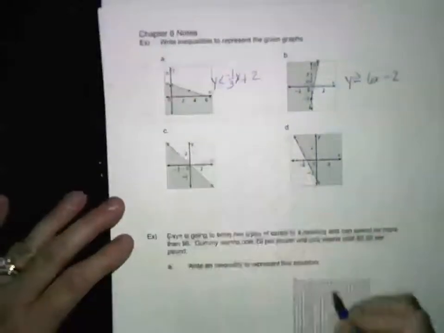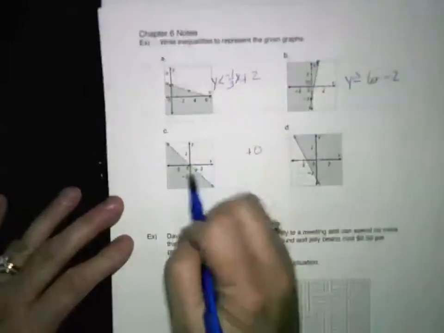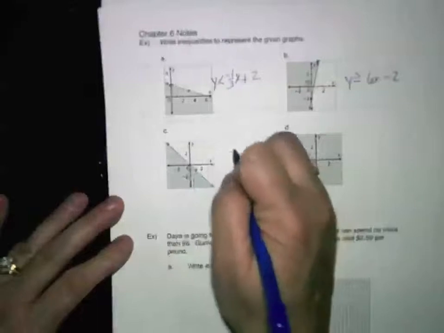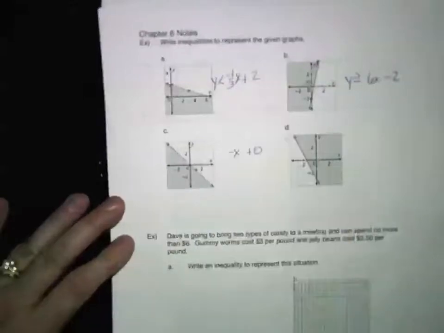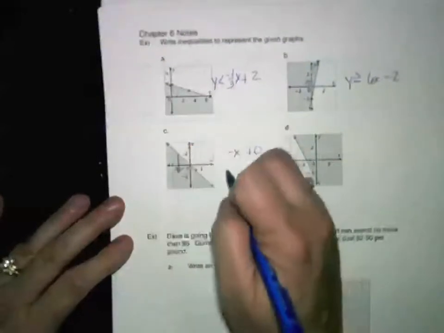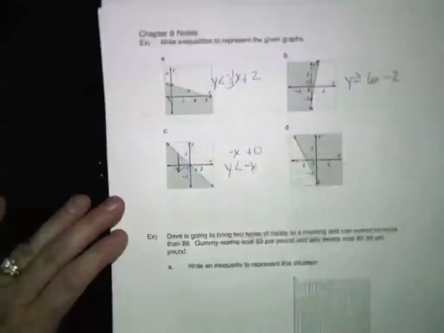Letter C, my y-intercept is 0. And our slope, we are going down 1 and 1 to the right. So that's going to be a -1x or a -x. And that is below that line. So that equation would be actually y is less than -x.